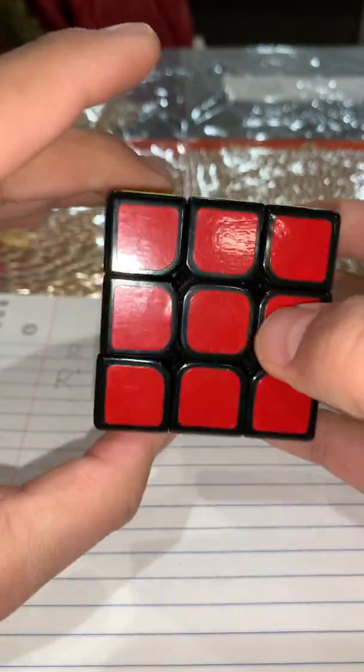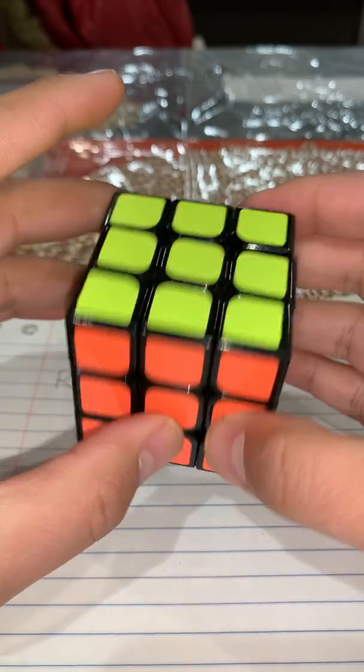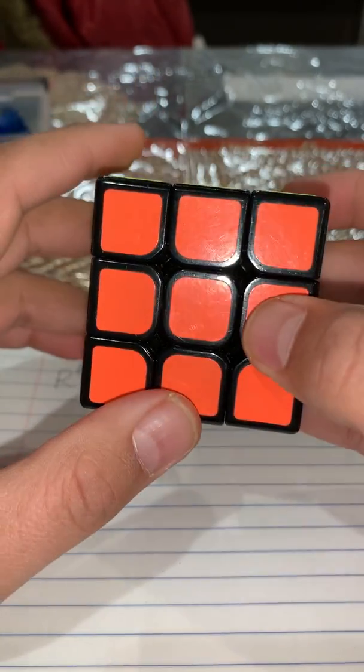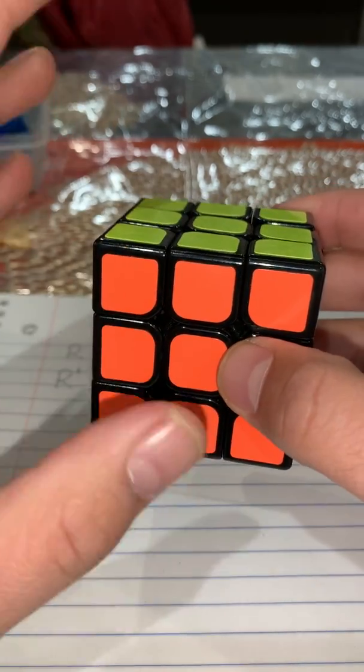So I want you guys to go ahead and practice that for the next 2 days and let me know if you have any questions. If not, just show me how to do it in a video, and then I'll move on to the next steps on solving the Rubik's Cube.